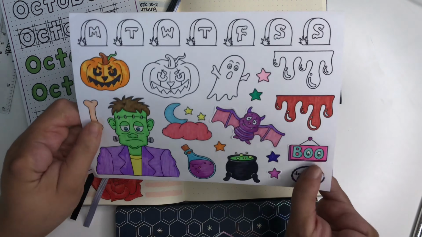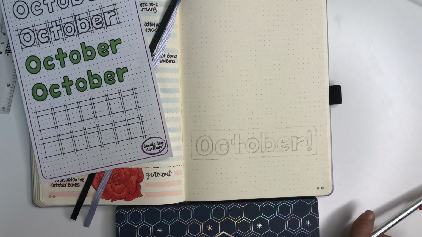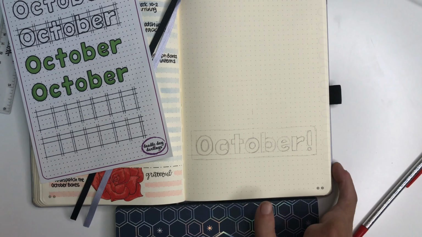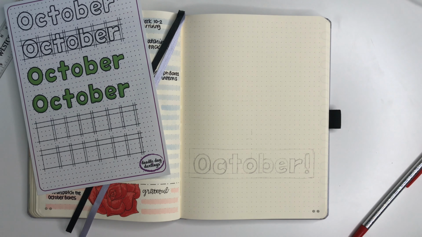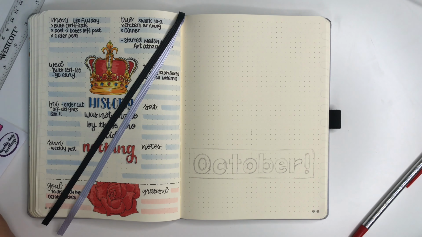I have got a bit carried away though, because when they turned up, I already started to colour them in before I thought I probably should be filming doing this, and I had to stop. So my apologies, I got carried away with stickers and colouring. What do you expect from me?